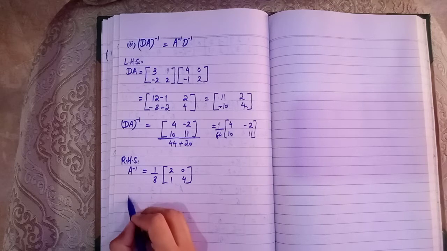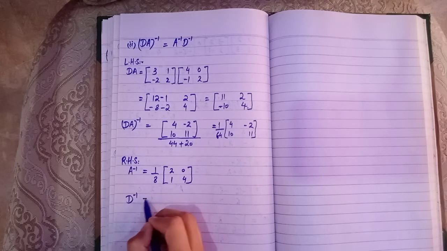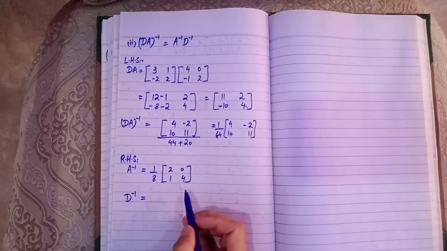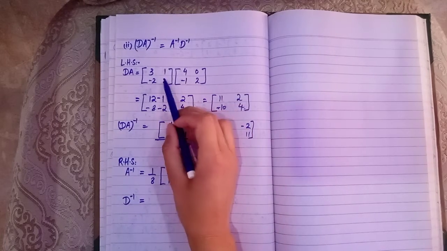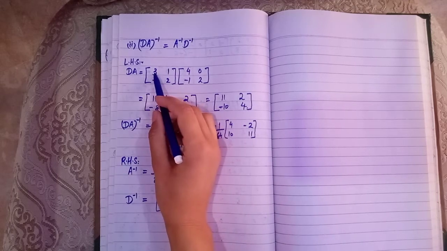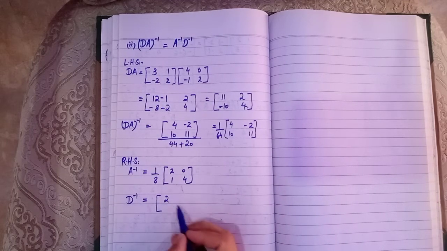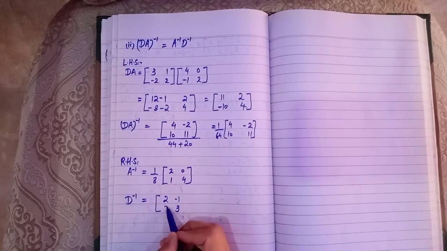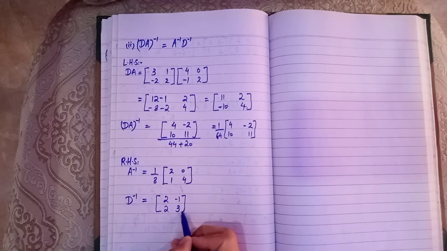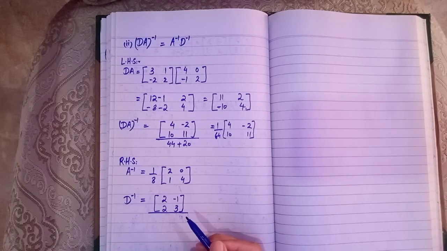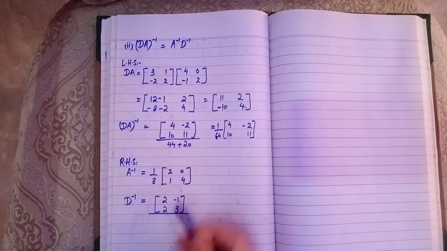Now D inverse. This is the matrix D. Then its adjoint. 3 and 2 will change the places. 2, 3. These will change the sign. Minus 1 and 2. The whole divided by determinant. 3 2s are 6.